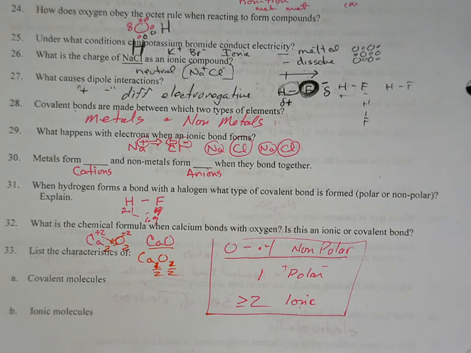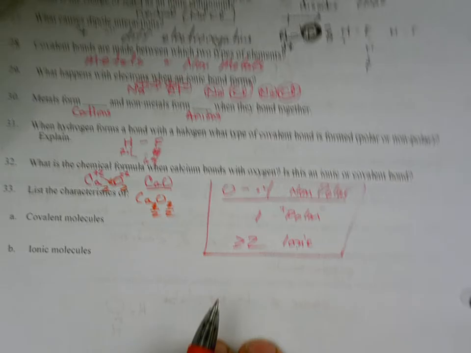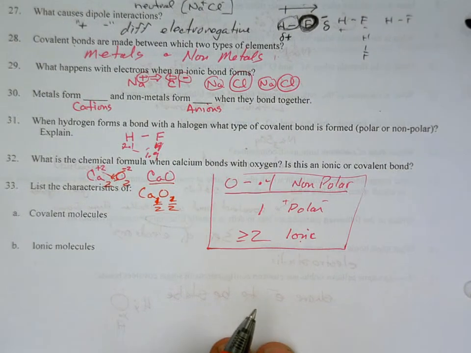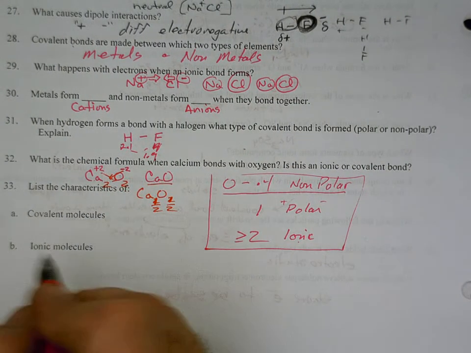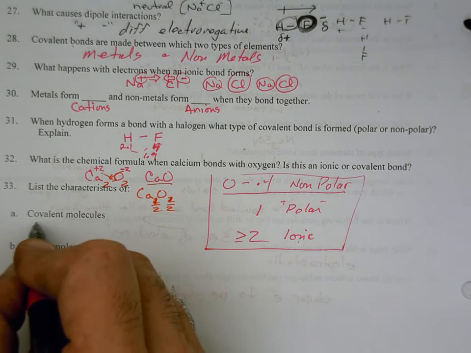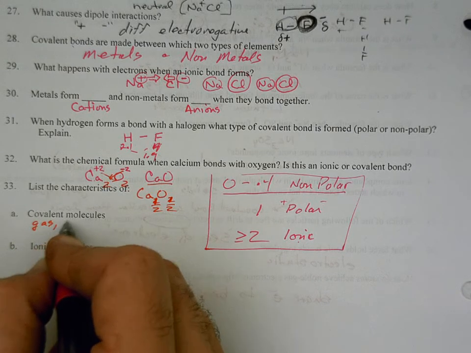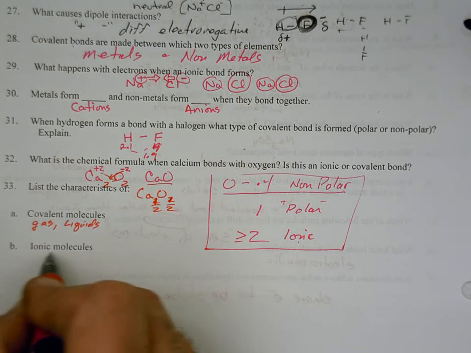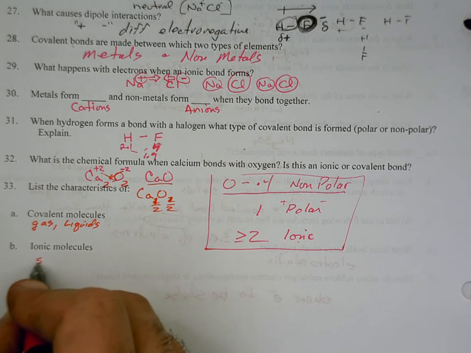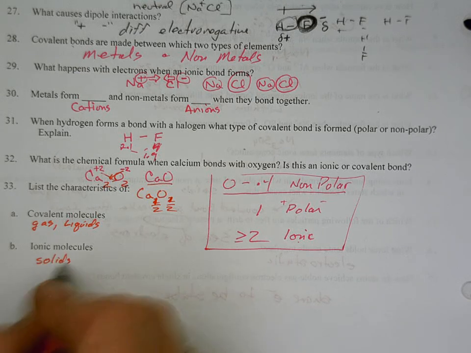Covalent molecules versus ionic molecules. I'll list those characteristics. Covalent molecules can be gases or liquids at room temperature, whereas ionic compounds are going to be solids at room temperature.